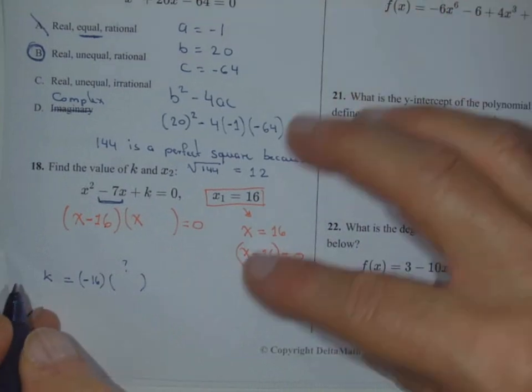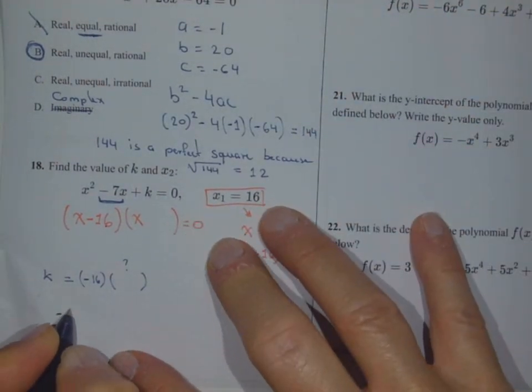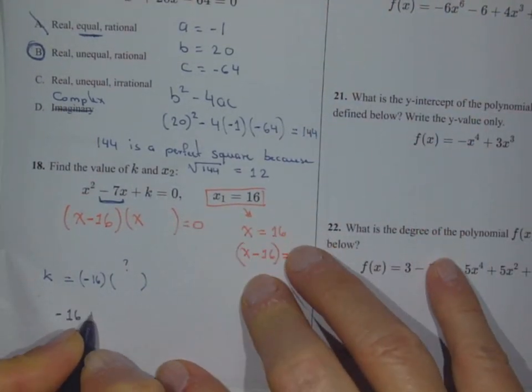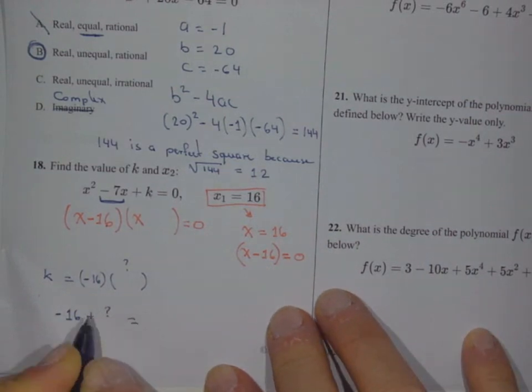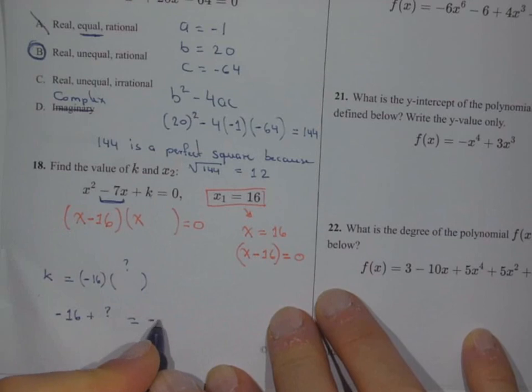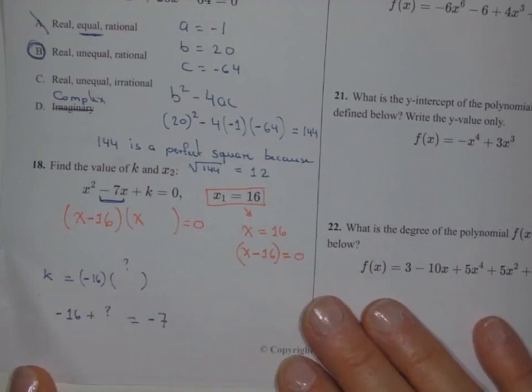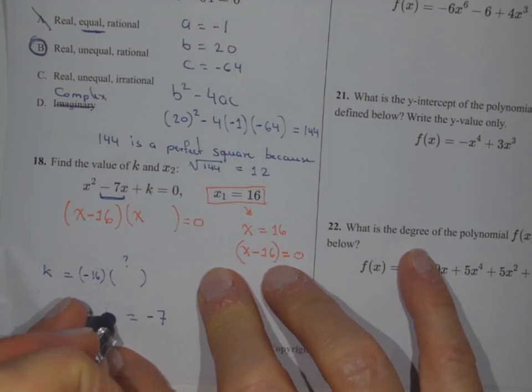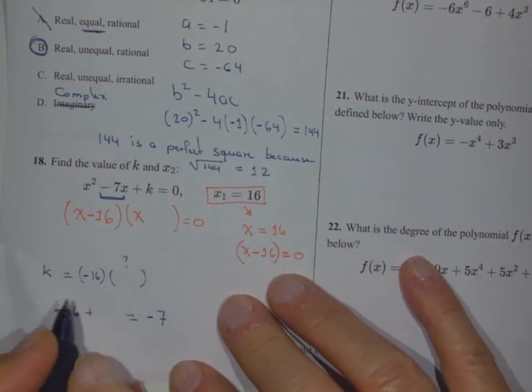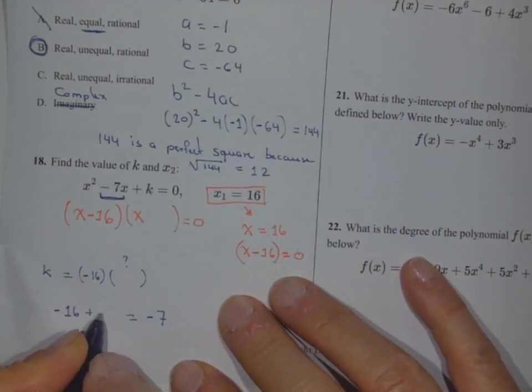So when I do negative 16 plus my mystery number, it has to be equal to negative 7, right? So let's give a name to my mystery number. Let's call my mystery number, I don't know, maybe z.